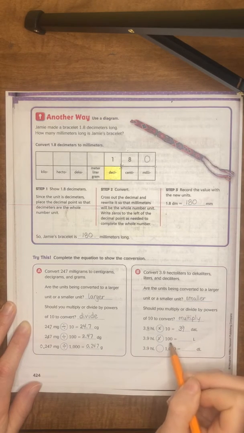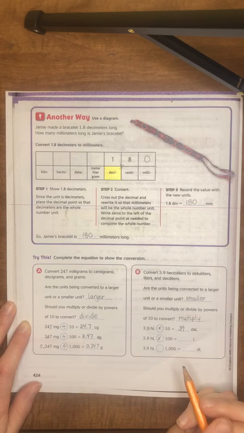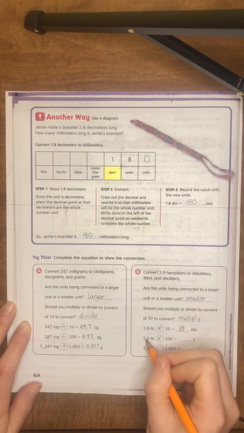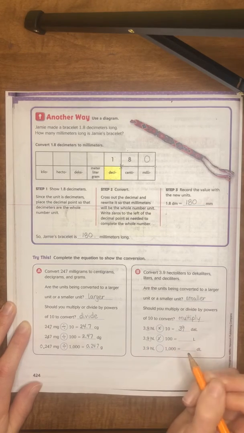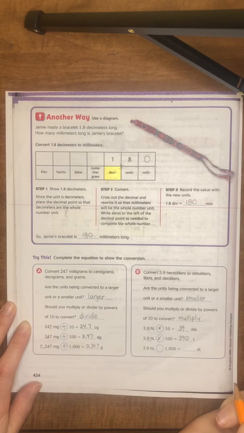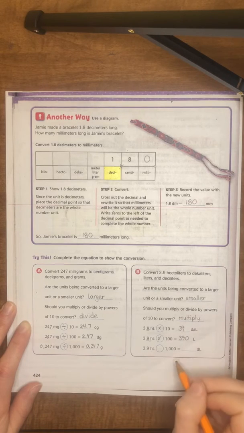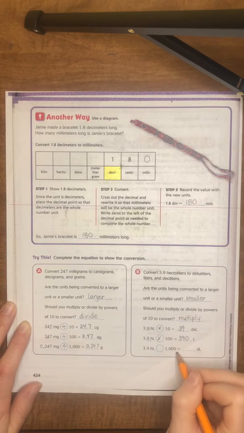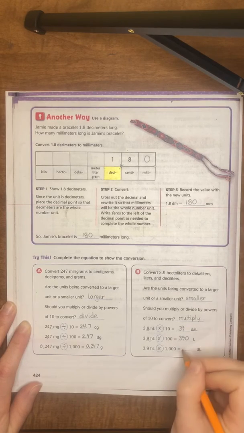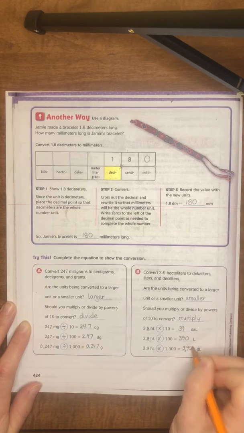When we multiply 3.9 hectoliters by 100 to get the liters, we're going to move it over 2 spots. We're going to have to put a 0 in this time. So it's going to be 390 liters. And this time we're moving it over 3 times because we're multiplying by 1,000. So it'll be 3,900.